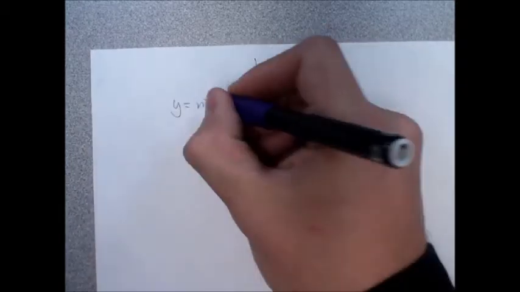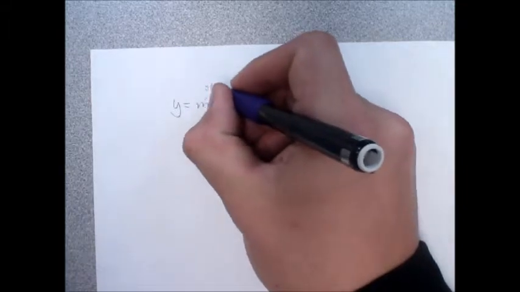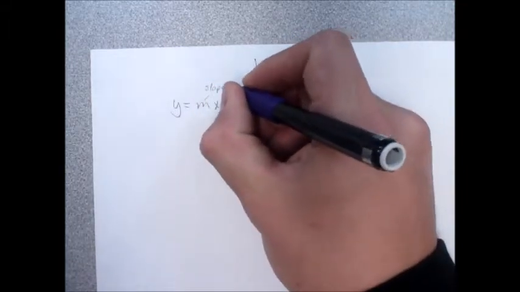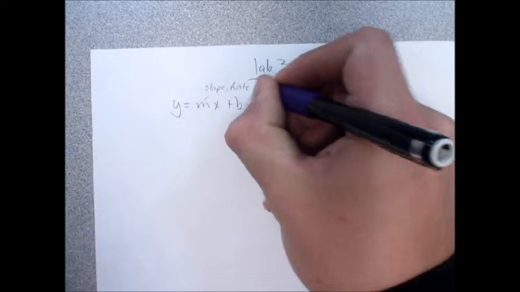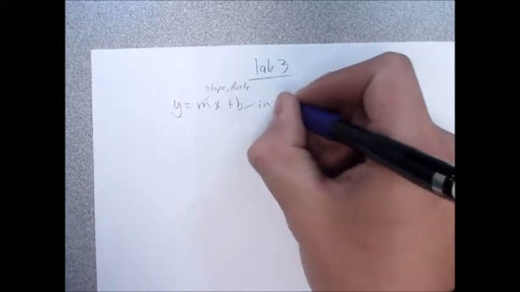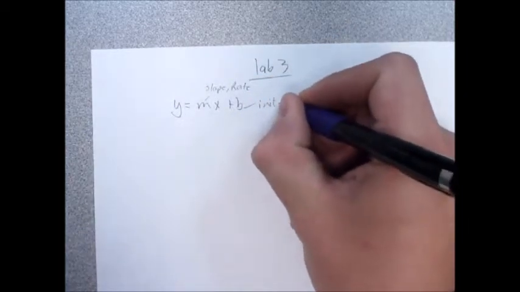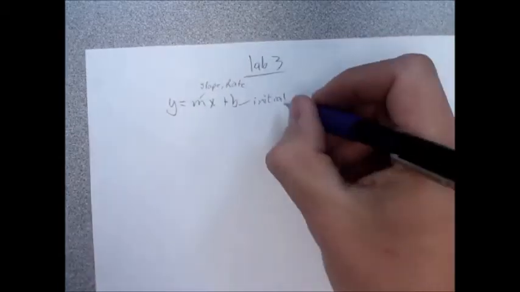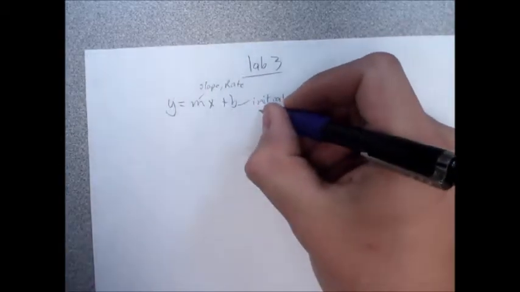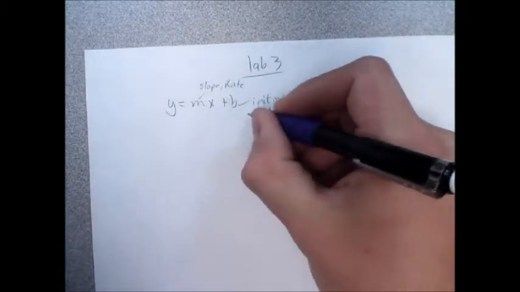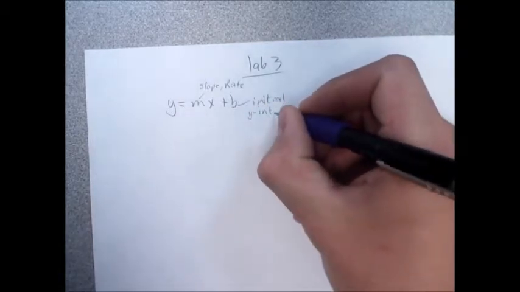Okay? Remember that m is slope or rate of change, right? And b is the initial price, cost, start out, whatever. Or you can call it the intercept, the y-intercept to be specific. Okay, so that's just a little reminder, side note kind of thing.